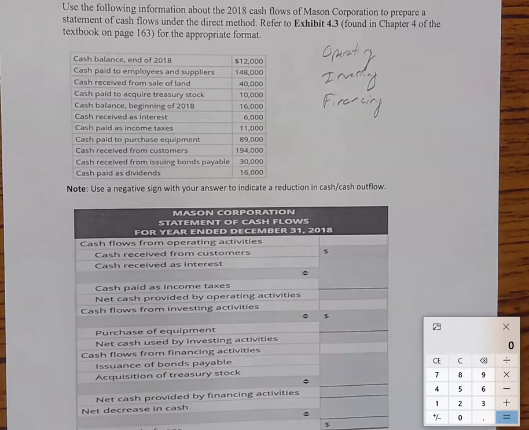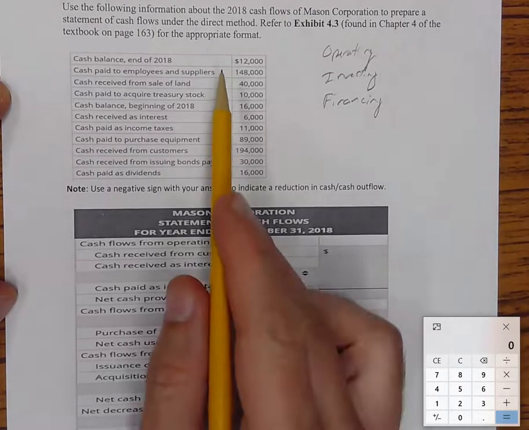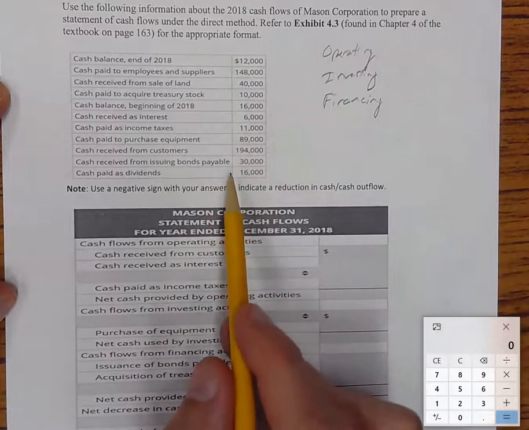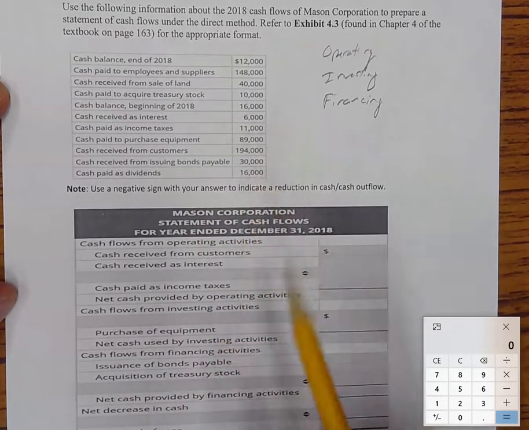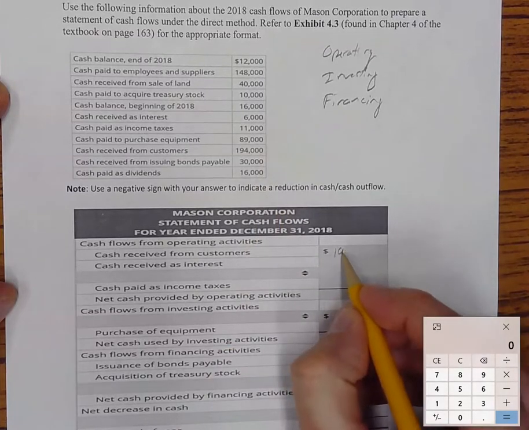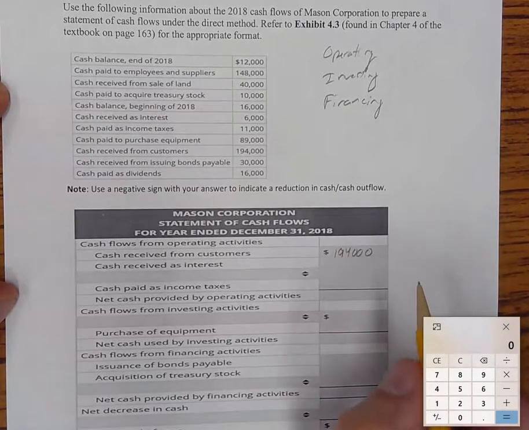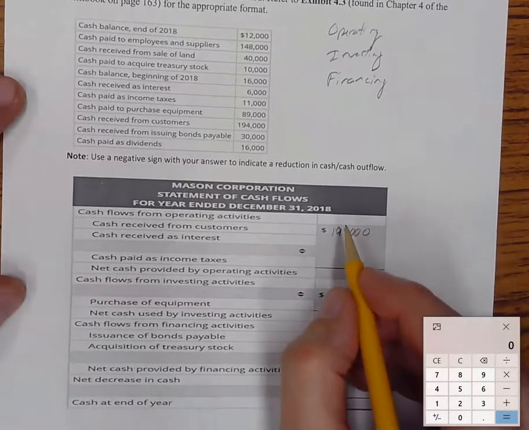So cash received from customers, all we have to do is come up here and look at our list and note that there it is right there. So we can plot it into the box here.